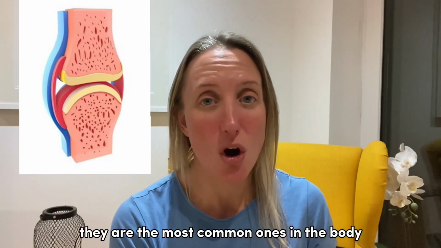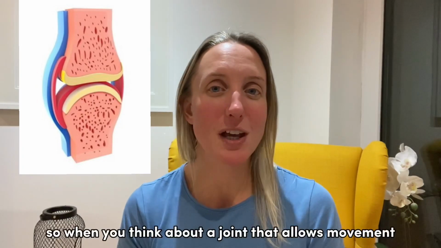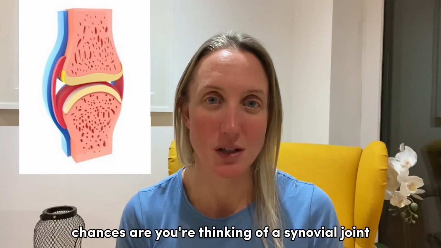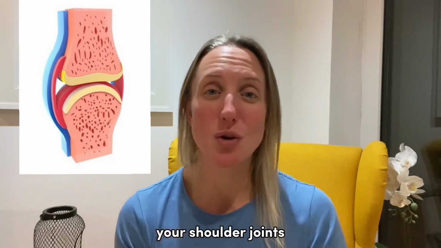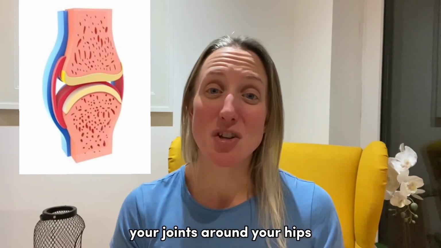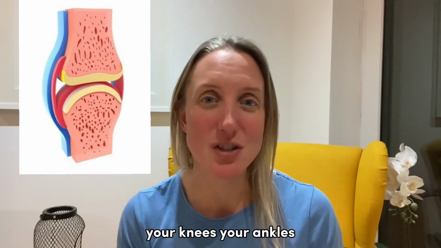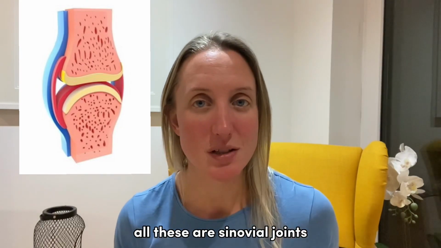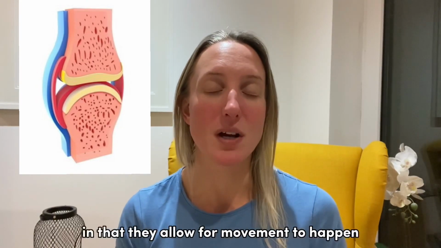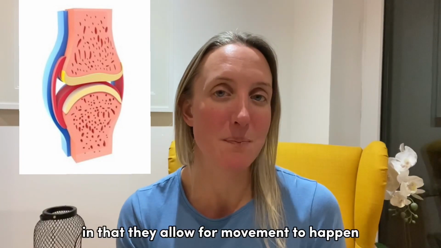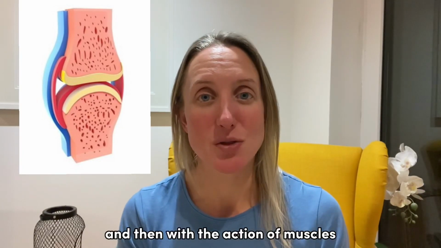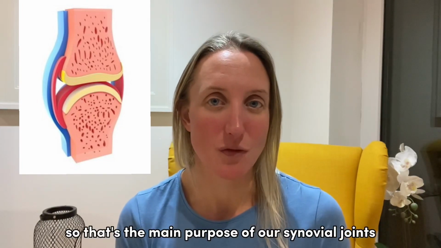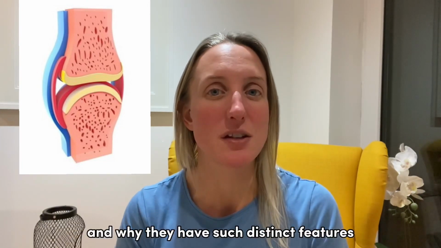They are the most common ones in the body. So when you think about a joint that allows movement, chances are you're thinking of a synovial joint. All the little bones in your hand, all of your elbow joints, your shoulder joints, the joints around your hips, your knees, your ankles, all these are synovial joints. And they are freely movable in that they allow for movement to happen. And with the action of muscles, we can then create action. So that's the main purpose of our synovial joints and why they have such distinct features.